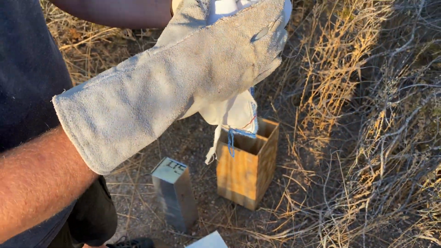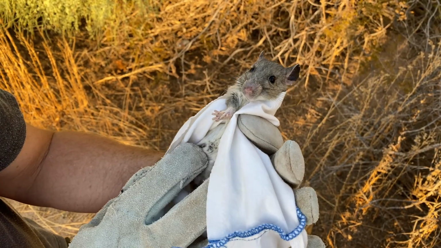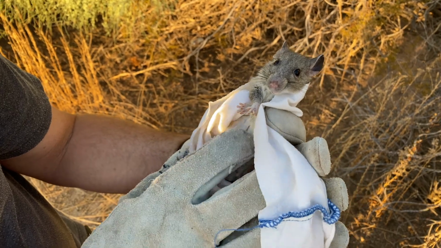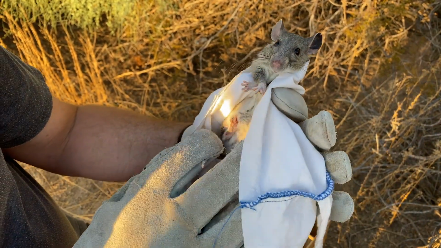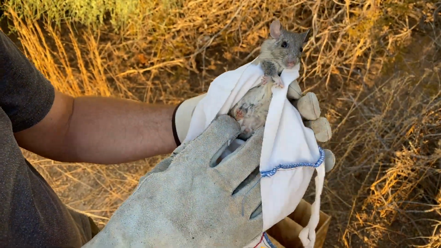And then we're gonna sex this animal before I release it. It's small, but it looks like a male. Joey, put this as a male, but no, it's a female for sure. Female, okay? All right, and let's release her.